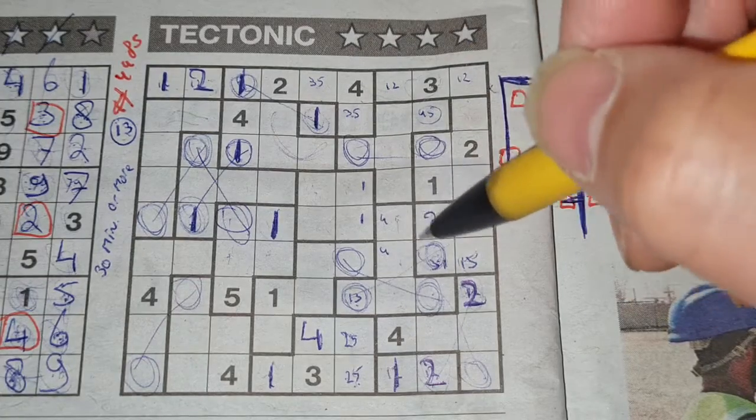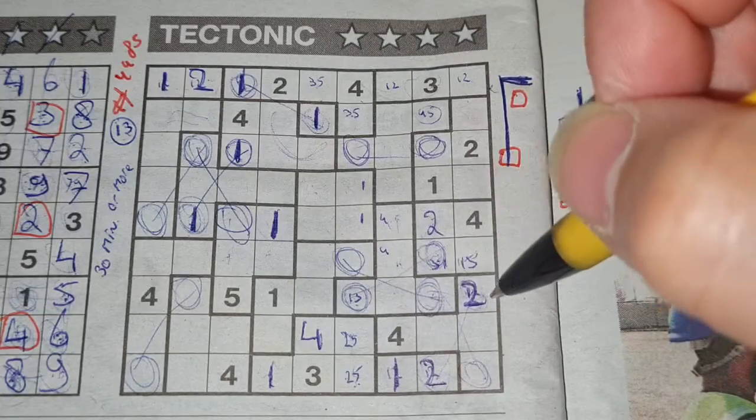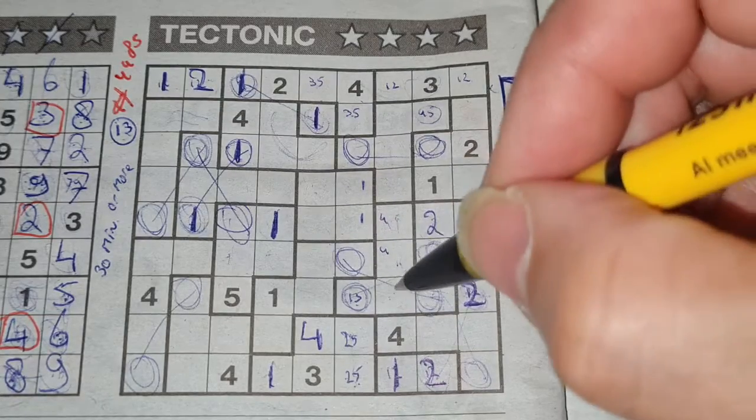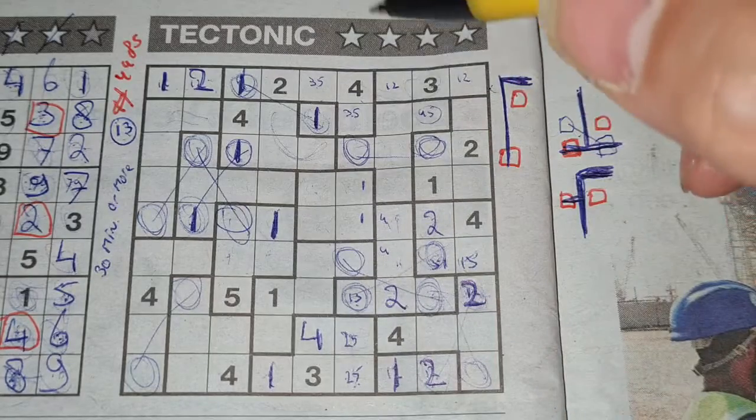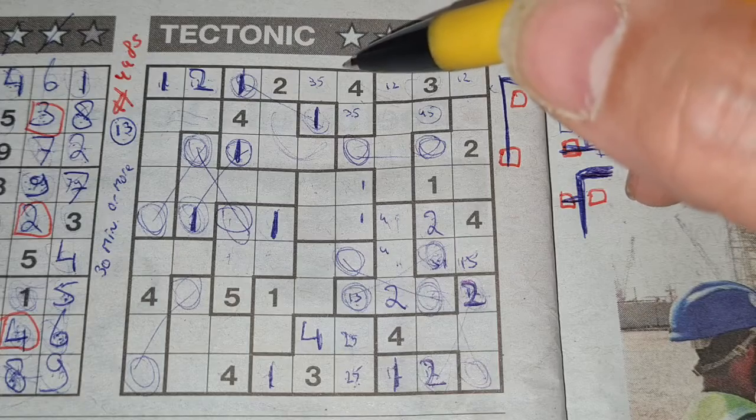These 2 boxes can be a 2. That box can be a 2. So 1 box left for the 2 should be there. Then let me see.